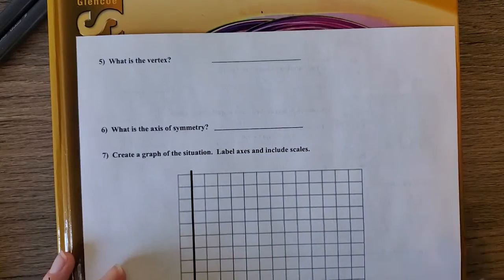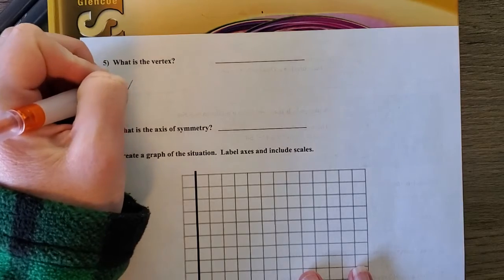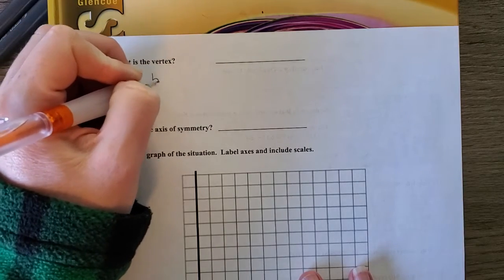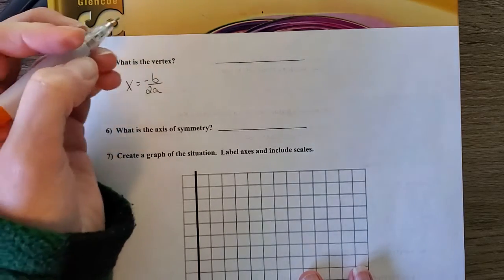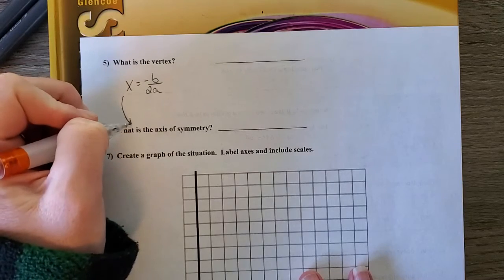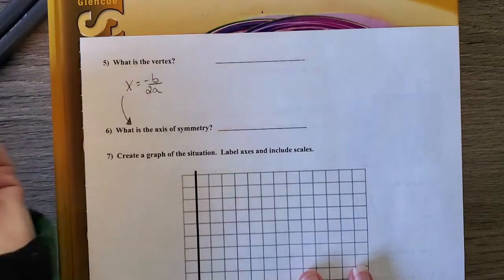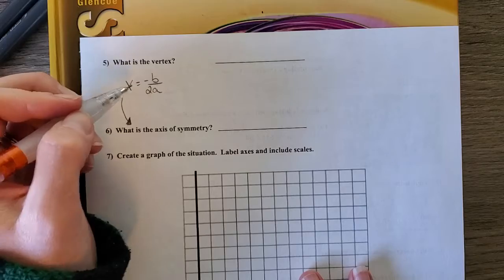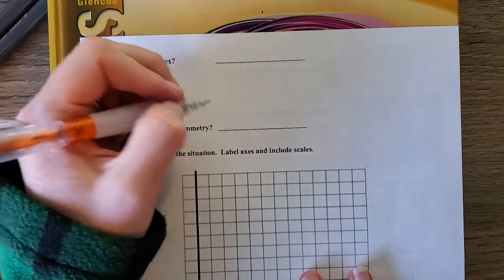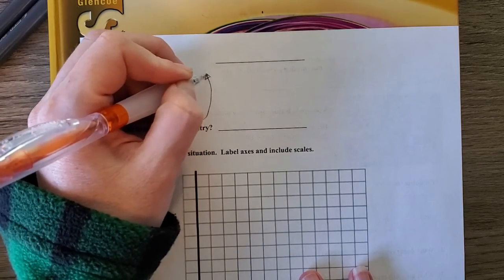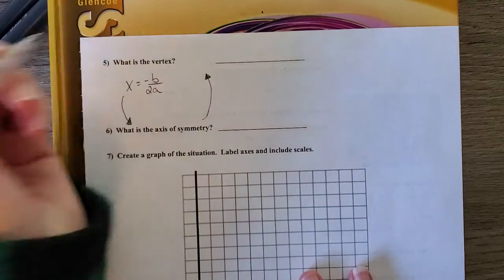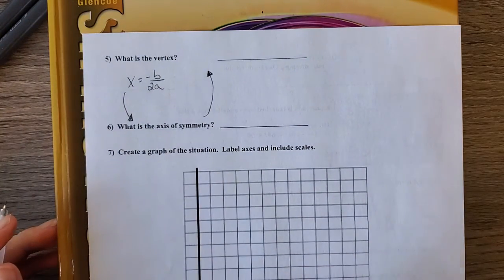So what is the vertex? To find the vertex, you're going to use x equals negative b over 2a. Actually, you're going to do axis of symmetry first. So do your axis of symmetry, plug in for the equation and find the axis of symmetry. And then once you have that, plug it in to find your vertex. Okay, so this is what we've been practicing, so you should be able to do that.